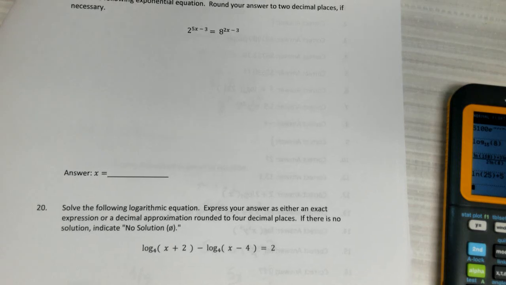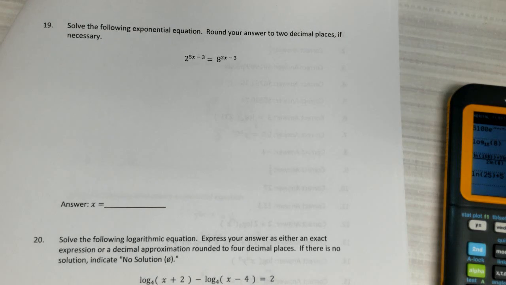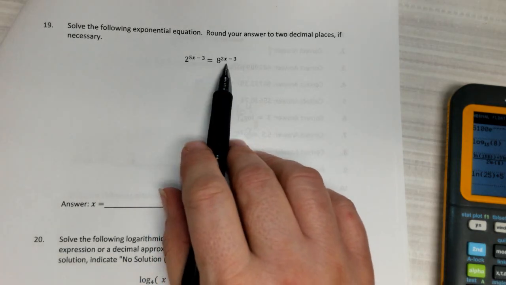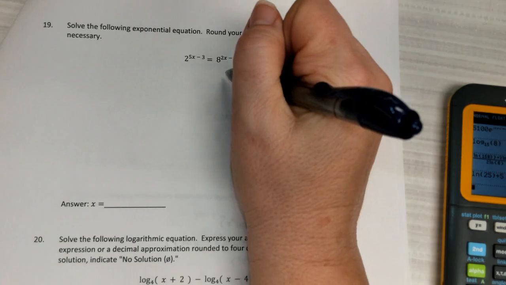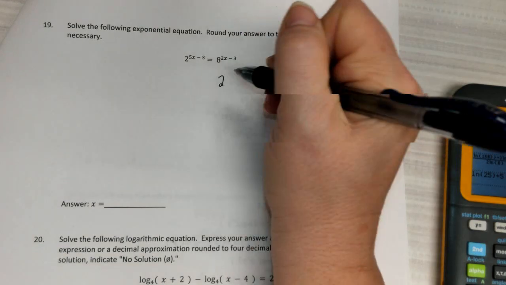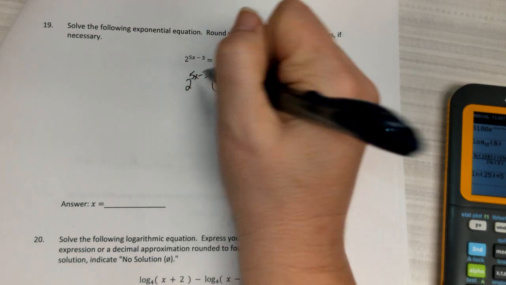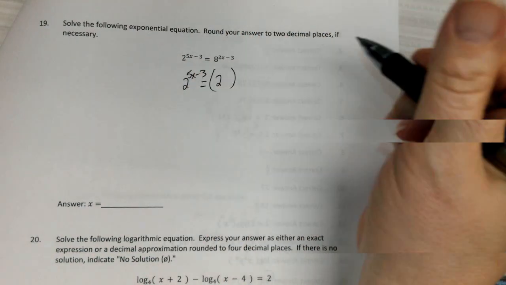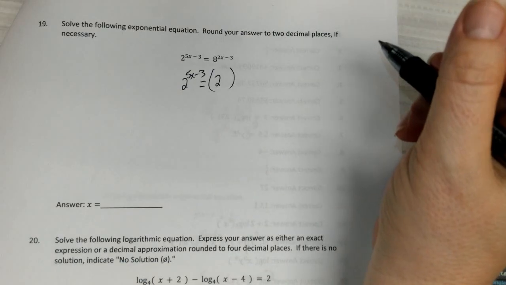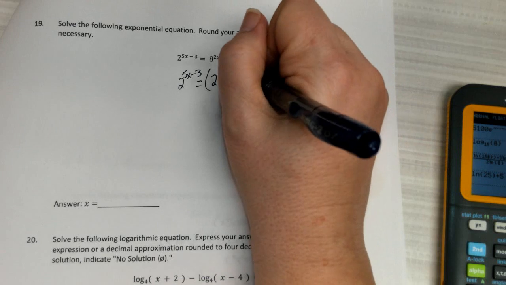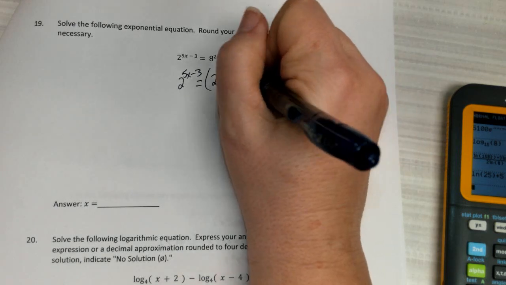Last 2. Okay. Number 19 says to solve the following exponential equation and round it to 2 decimal places. One thing I want to do here is, in the beginning, if we can write these as the same base, that's what I want to do. So what is 8 as a power of 2? Is it 2 squared? It's 2 cubed, right? And then I have this 2x minus 3 out here.